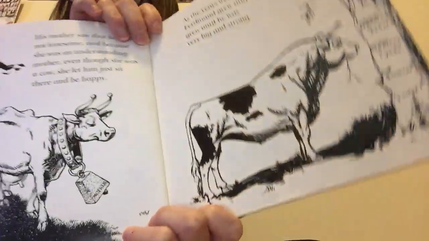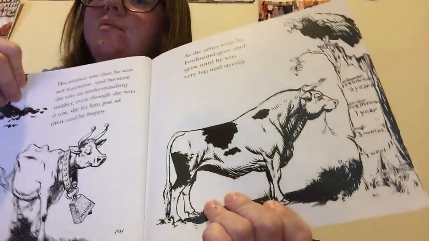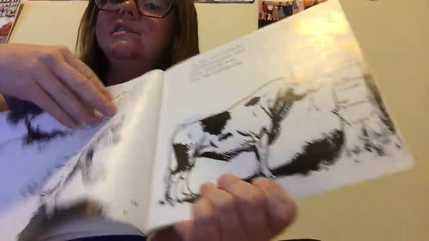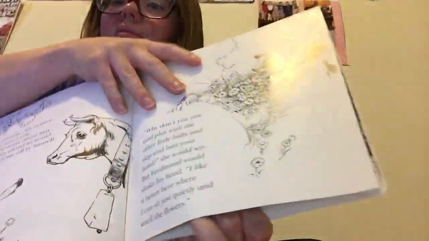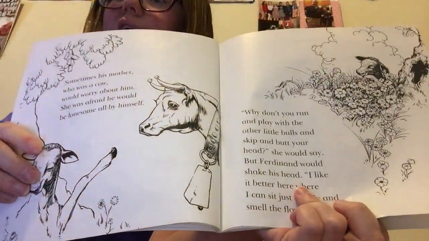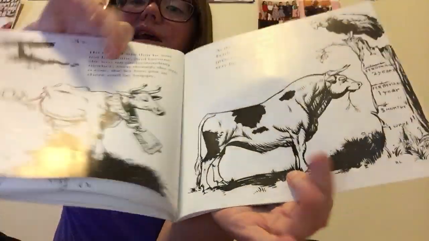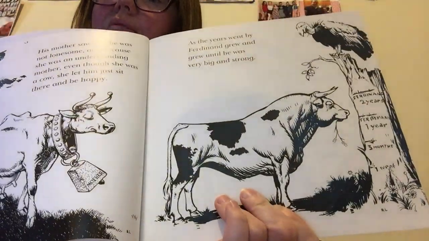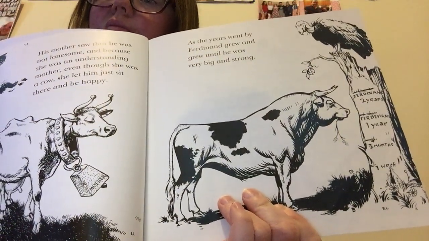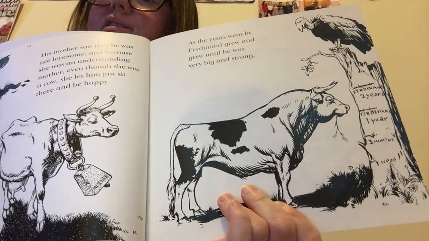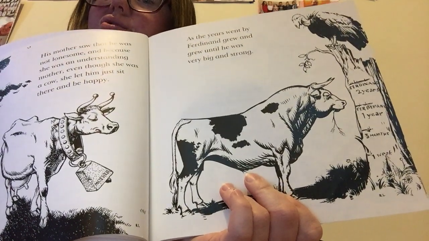So this is Ferdinand now. This was him on the previous page, the last page that we read. Does this little cow look the same as this big bull right here? That's right, they look a lot different. This bull looks much stronger.